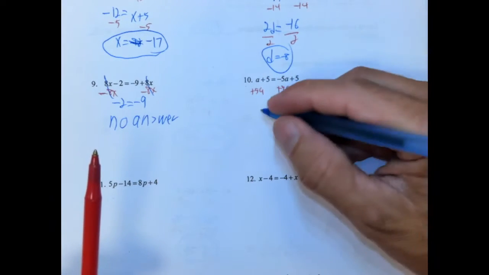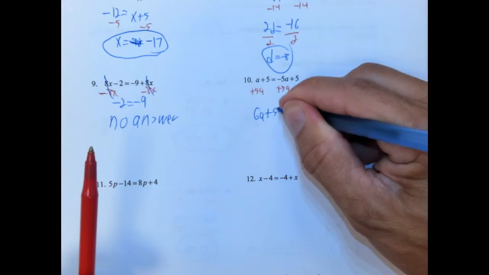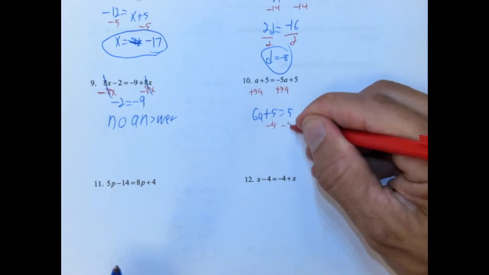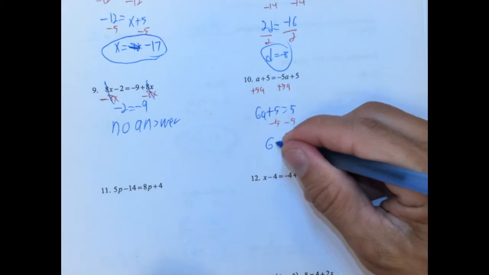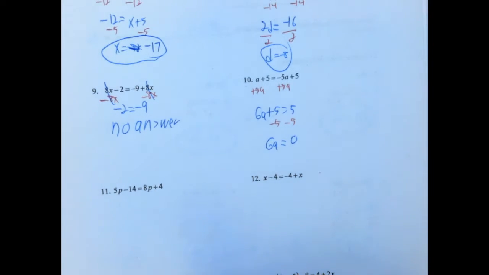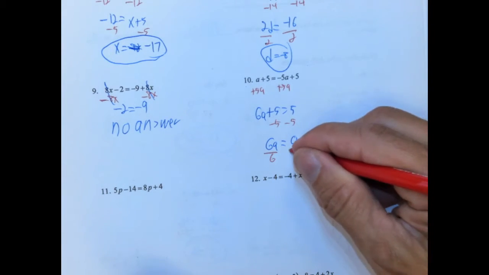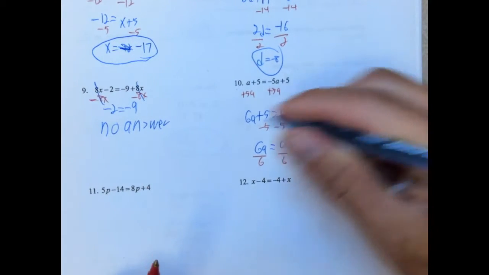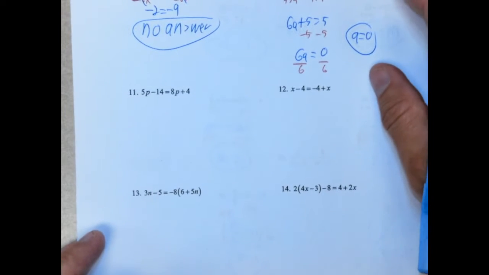So 1a plus 5a is 6a plus 5 equals 5. Get rid of our constant, which is 5. 6a equals 0. Divide both sides by our coefficient, which is 6. And a will be equal to 0.